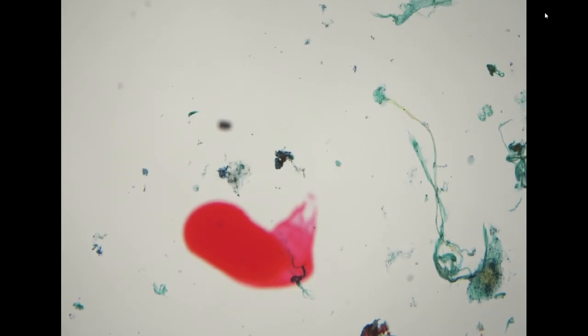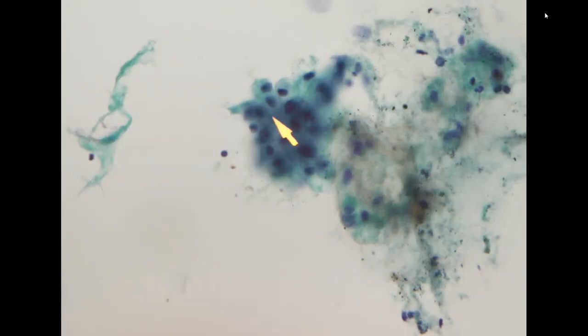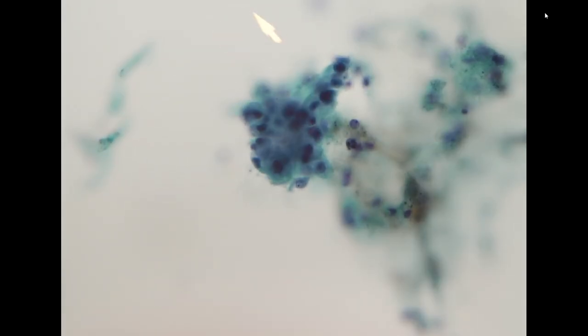And then we see a very three-dimensional cluster, and this is also quite concerning. Again, we do see a very three-dimensional cluster with glandular features, so this is also very concerning.